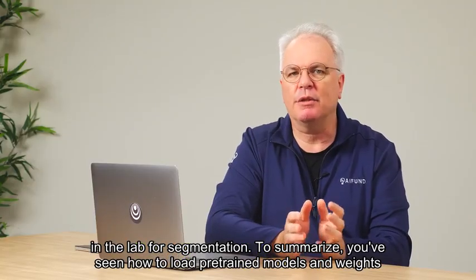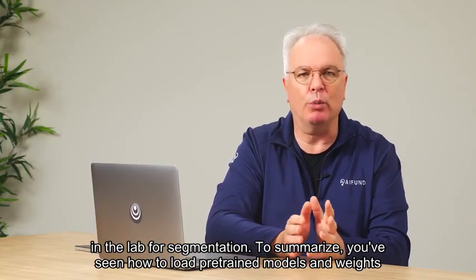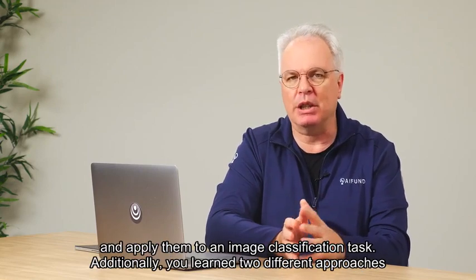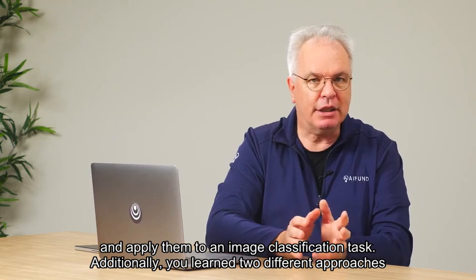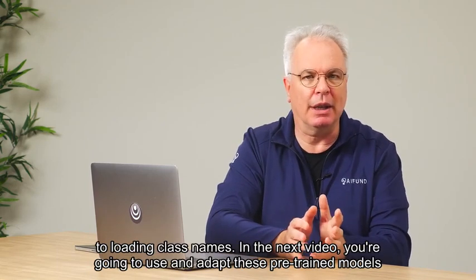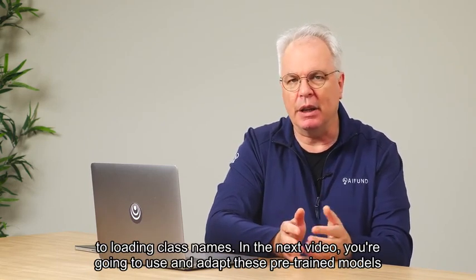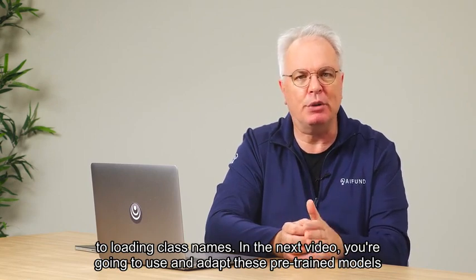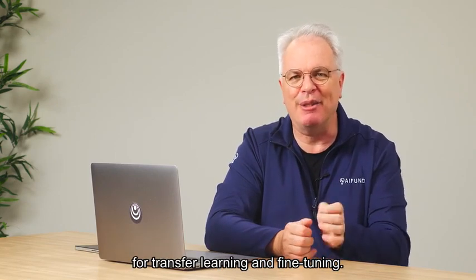To summarize, you've seen how to load pre-trained models and weights and apply them to an image classification task. Additionally, you learned 2 different approaches to loading class names. In the next video, you're going to use and adapt these pre-trained models for transfer learning and fine-tuning.